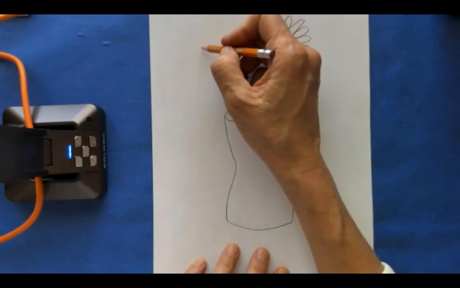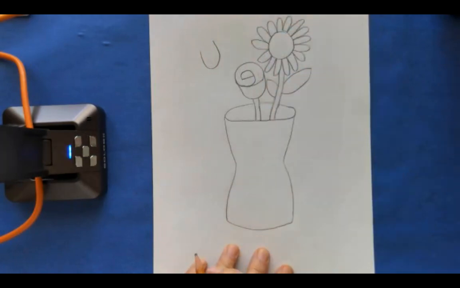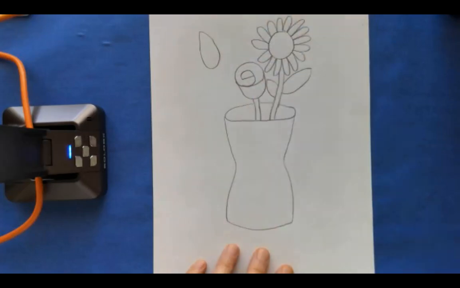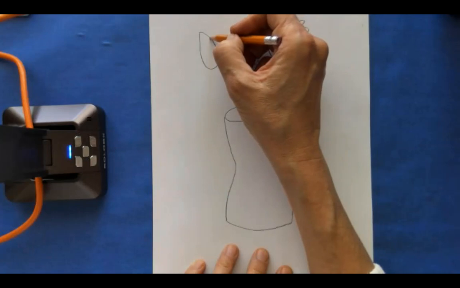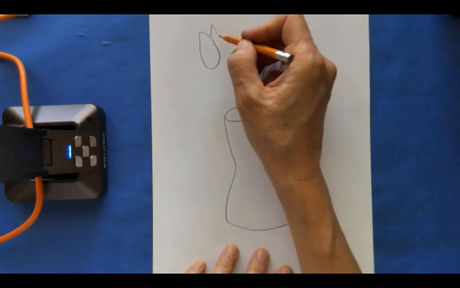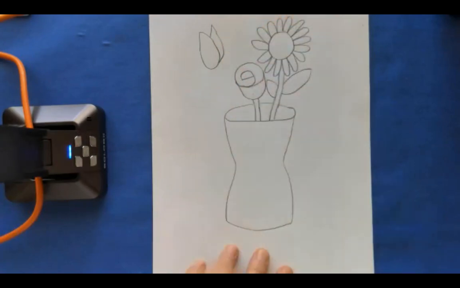To make a tulip, I'm going to first start with the letter U. And then I'm going to put an upside down V on it. Now, right next to it, I'm going to make a smaller V. And then I'm going to do a line that just curves down and touches the other one.